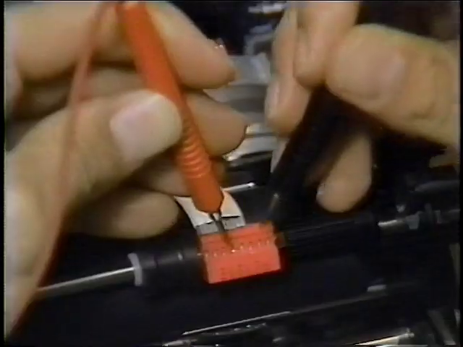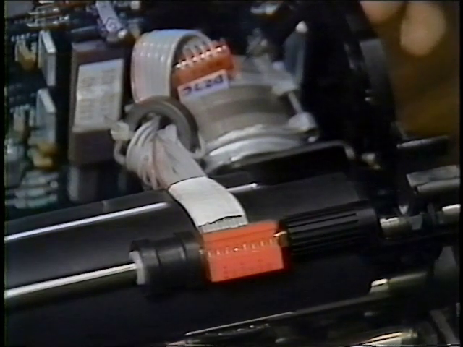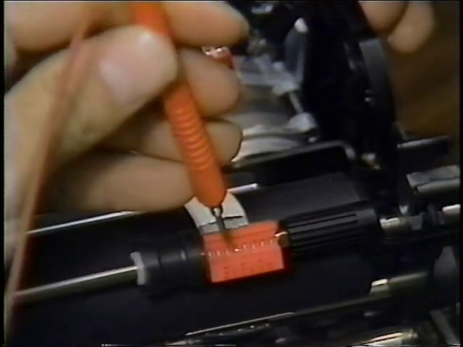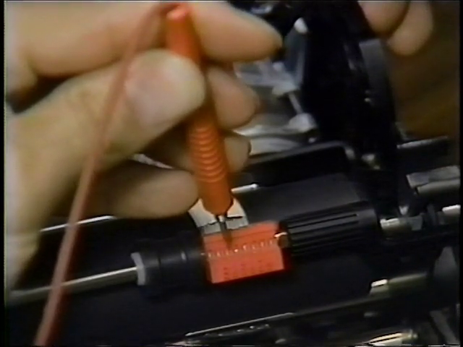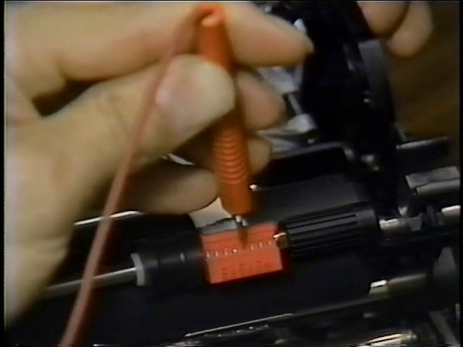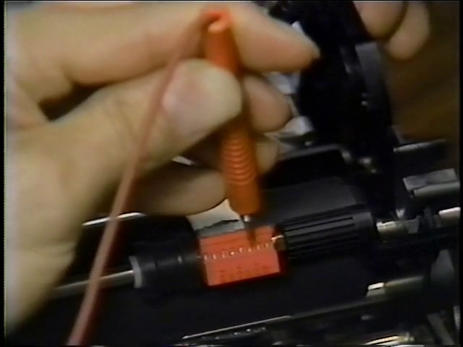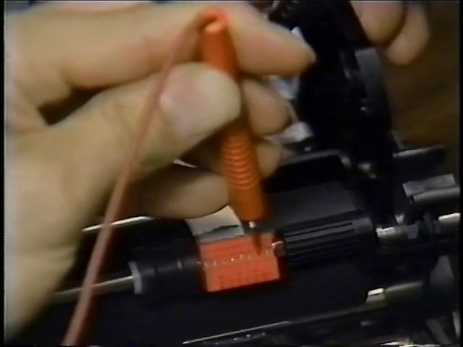The resistance reading should be in the same range for EC plus to EC and EB plus to EB. Next, check the resistance from each pin on the connector to the motor housing. There must be no continuity from the pins to the motor housing. This ensures that there is not a short in the motor.